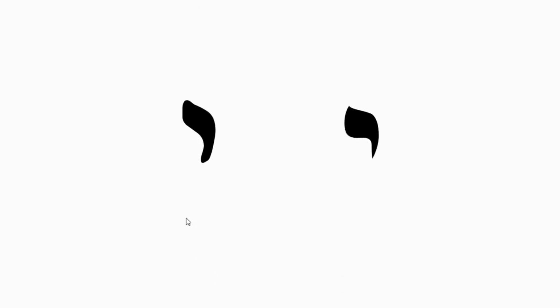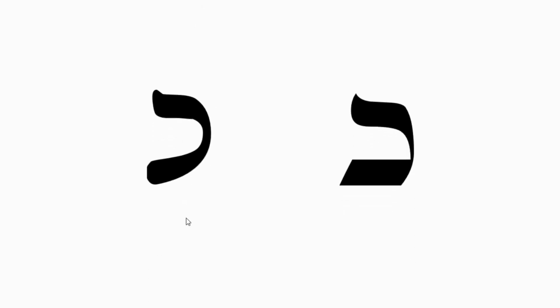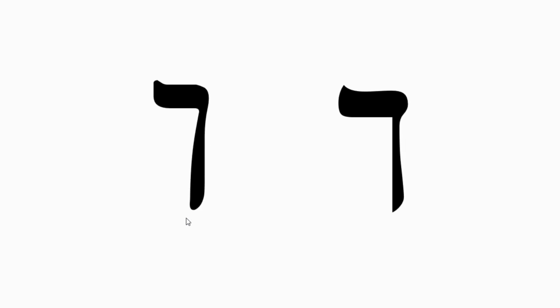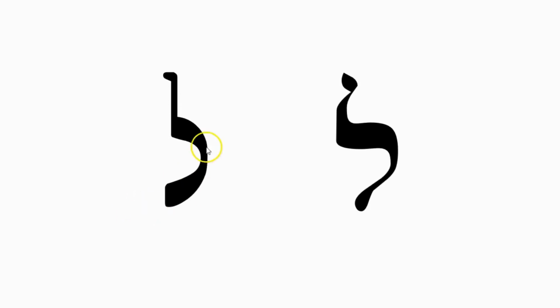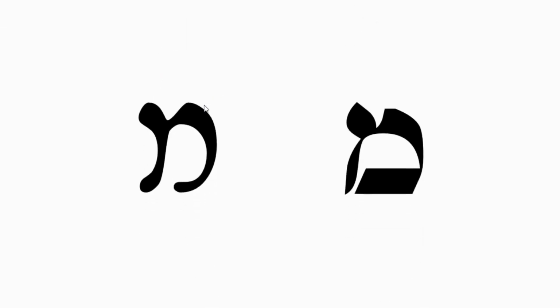Yud, very similar. A Chaf, again, very similar. Chaf Sofit, virtually the same letter. Lamed, very similar. Pay attention, the Tzadi looks very much like Lamed, so it pays to note where this top is going. So the Lamed is going to extend straight up.